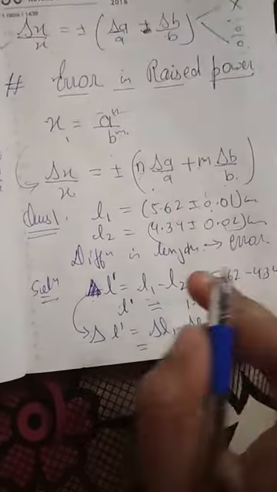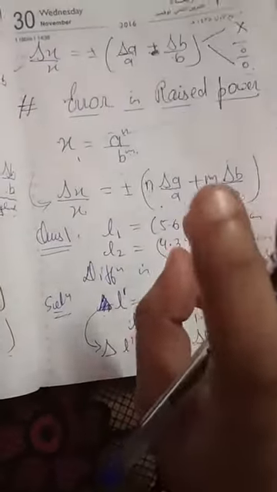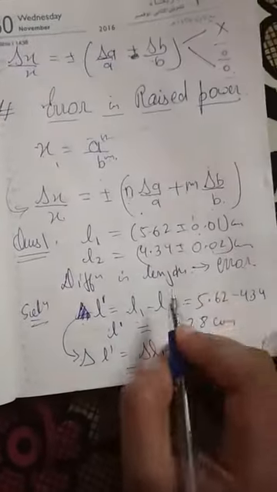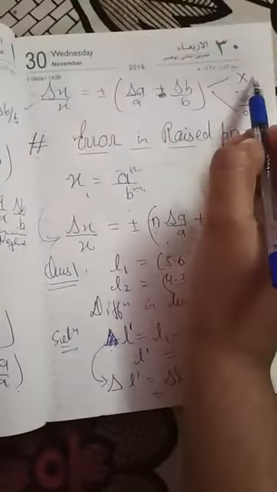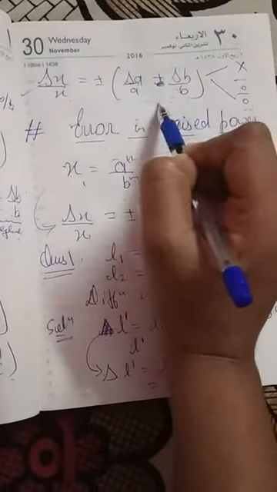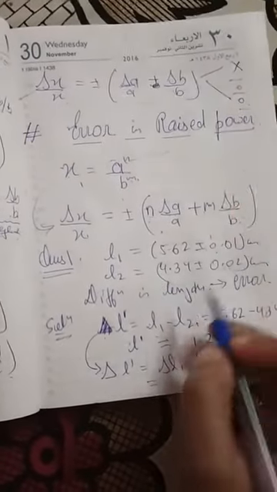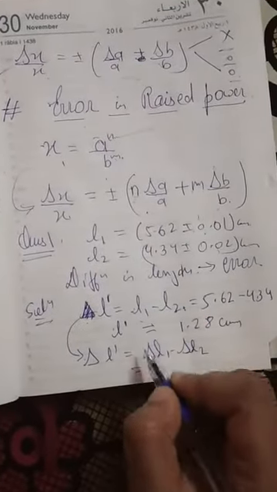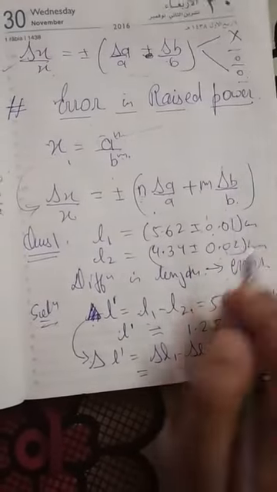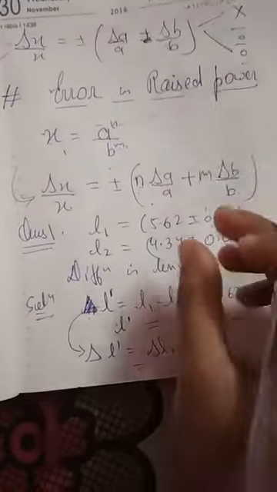And students, if you remember in my part 1 when I discussed the errors, as in multiplication and division we have the same formula, similarly for difference and for sum we have the same formula. That is, we cannot write the difference of the error, we write the maximum possible error.